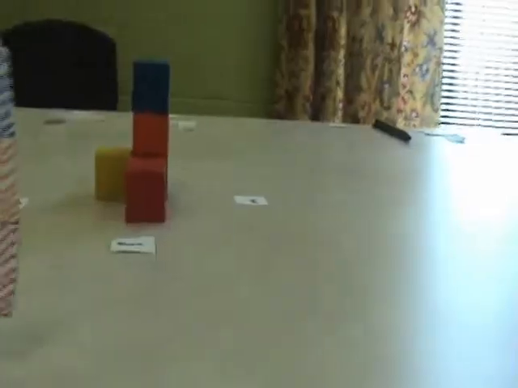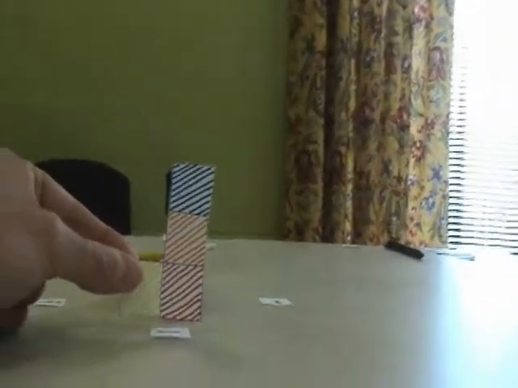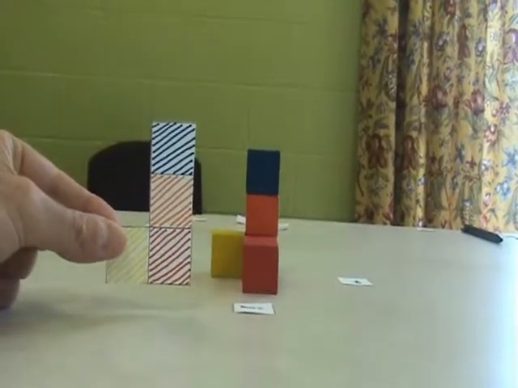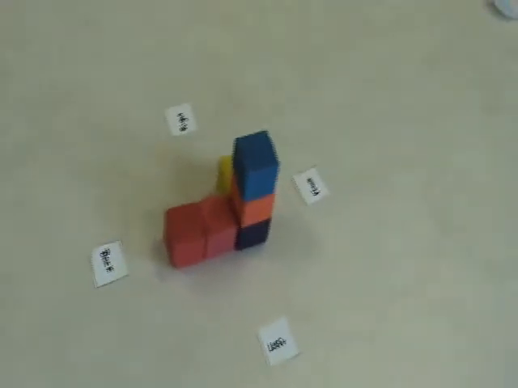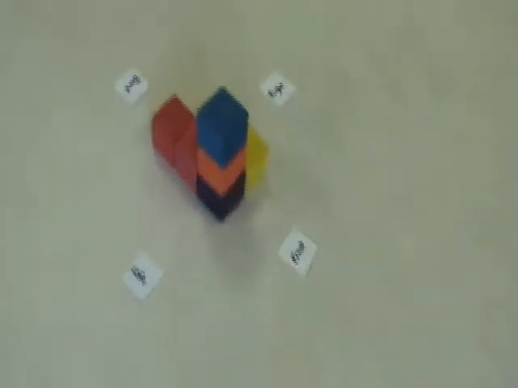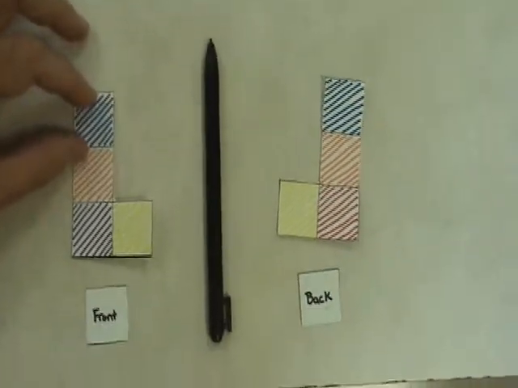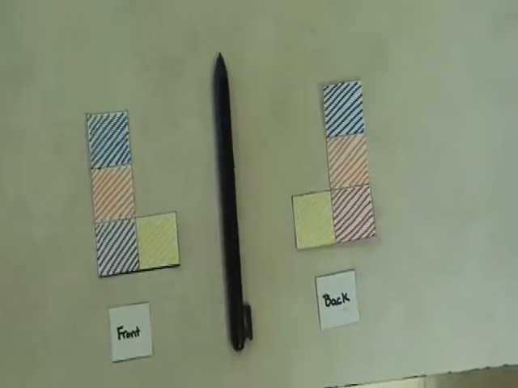Here's the back view. Once again, we're down at eye level, and we're seeing 4 individual squares that make up a backwards L. And that should be no surprise. We know that the front view and the back view are reflections of one another when we put them side by side. And once again, I'll use my pen to represent that line of symmetry between the 2 shapes.